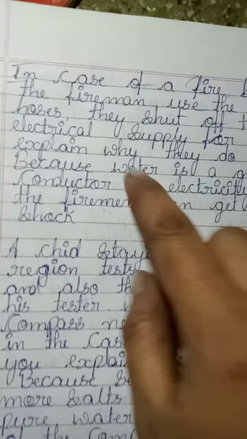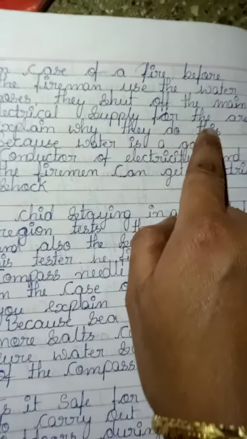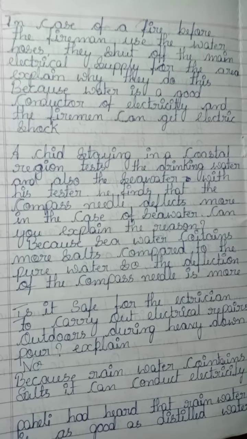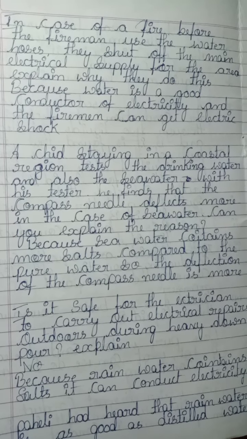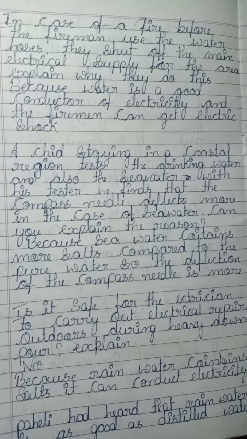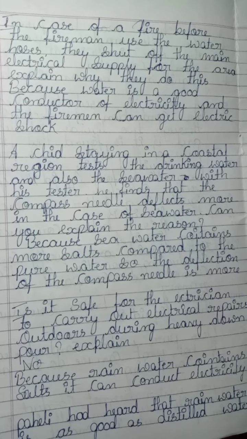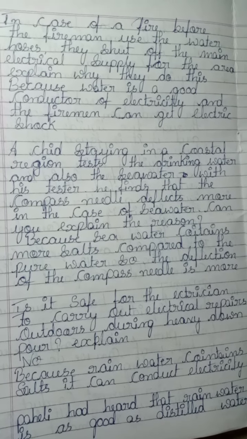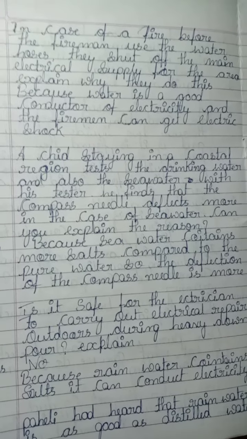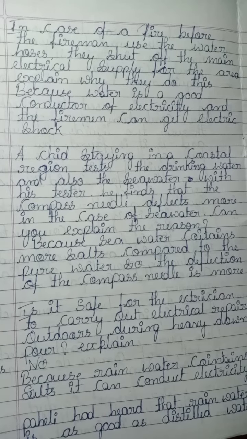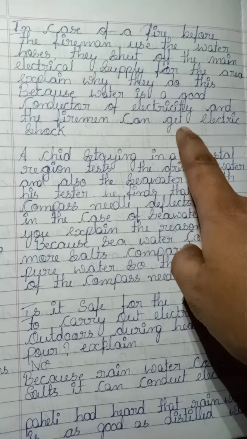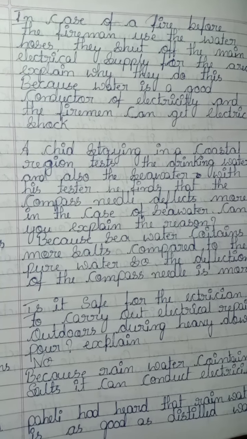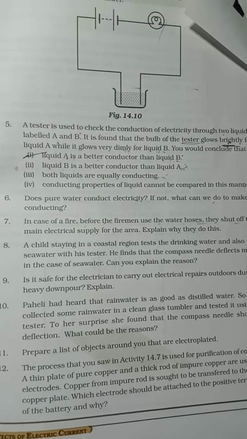Shut off the electric supply for the area because water is a good conductor of electricity. Water is a good conductor of electricity and the fireman can get an electric shock. For that purpose, and also in that area only, a short circuit would happen. Okay, that's why they cut off the electric supply here. Okay, so next we will move on.